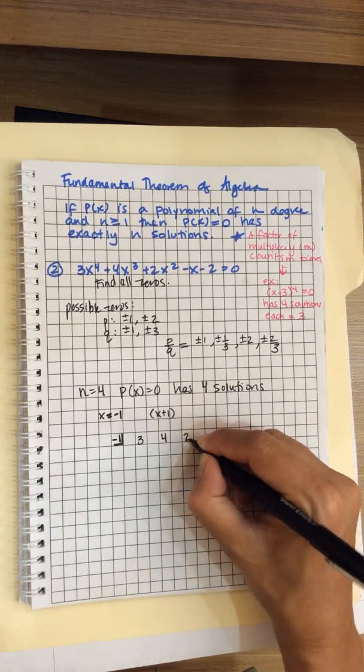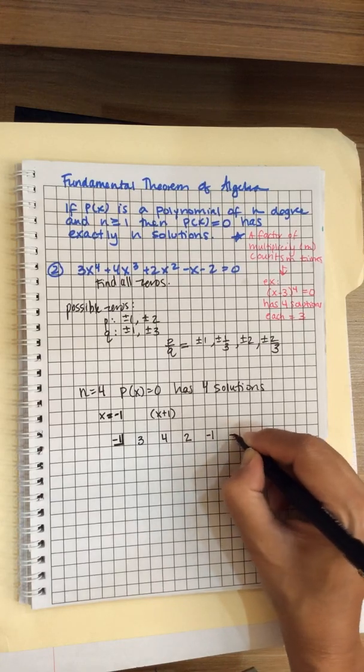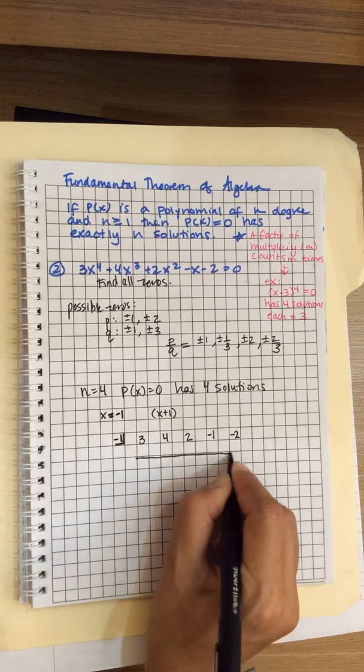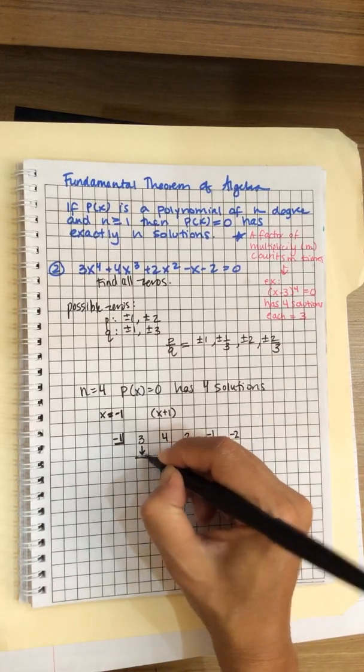It's a little quicker, so I'm just writing down the coefficients of the polynomial. I'm going to perform my synthetic division. Step 1, bring down the 3.